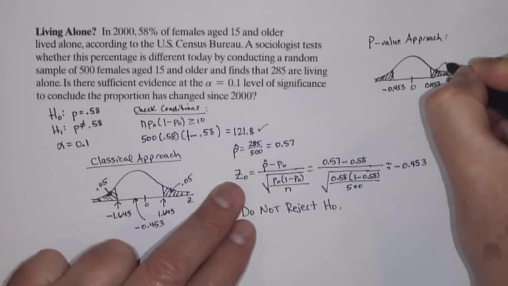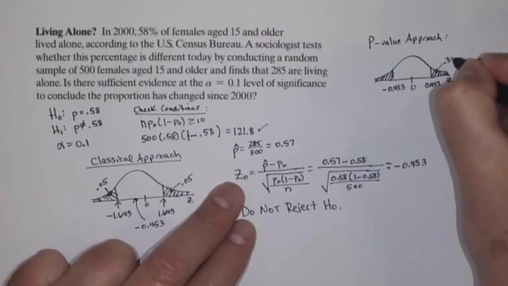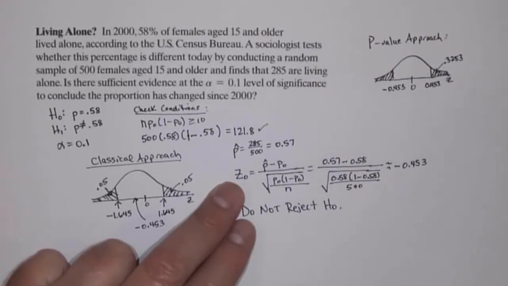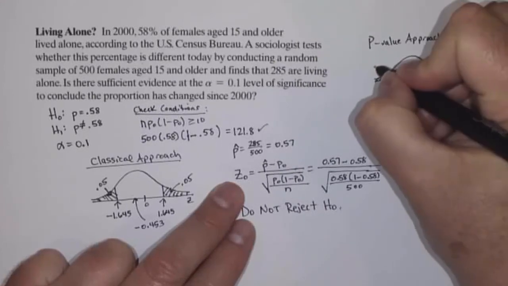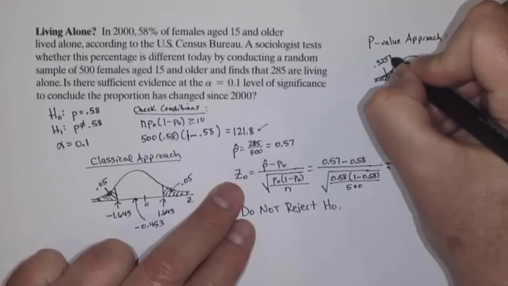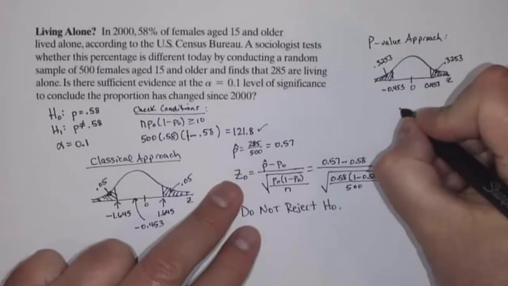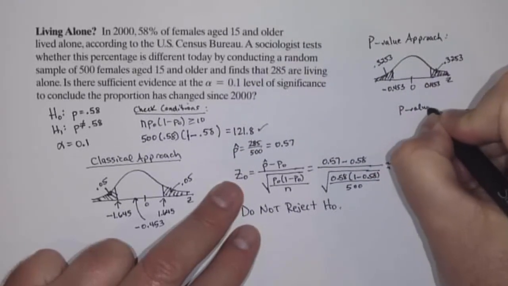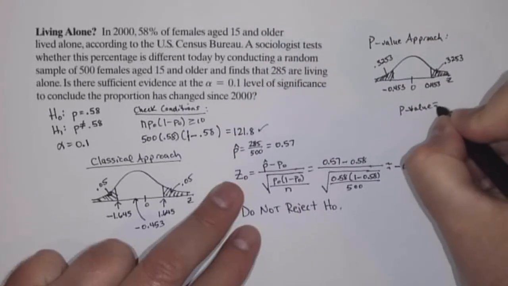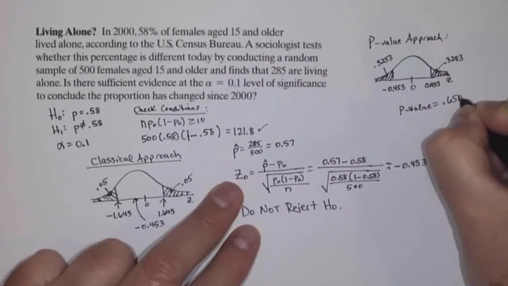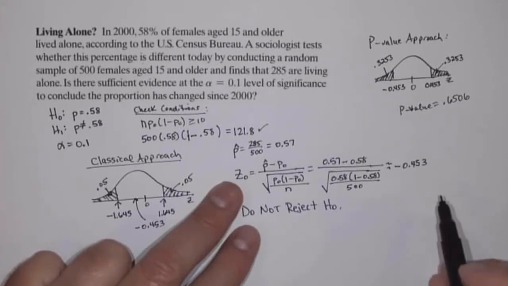So this area is 0.3253, which by symmetry means this is the same. So if I take 0.3253 plus 0.3253, or times 2, that gives me 0.6506. So the p-value is 0.6506 approximately.